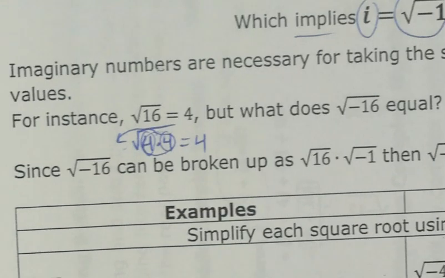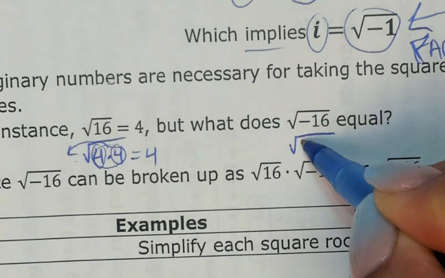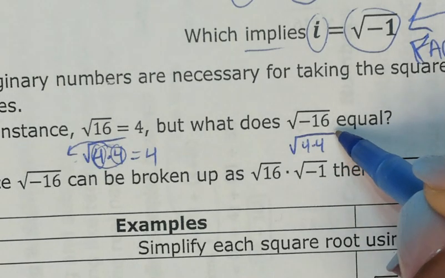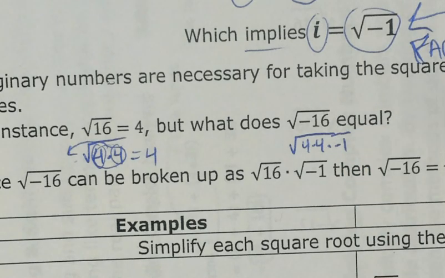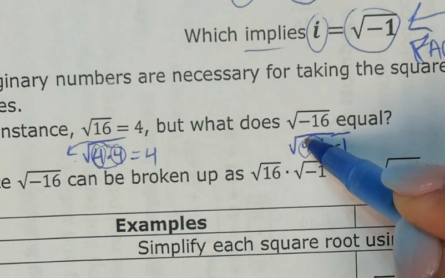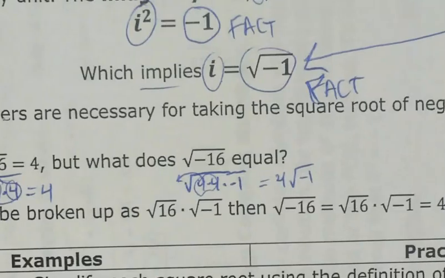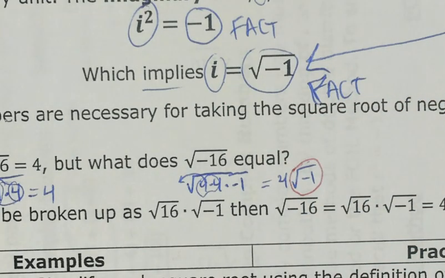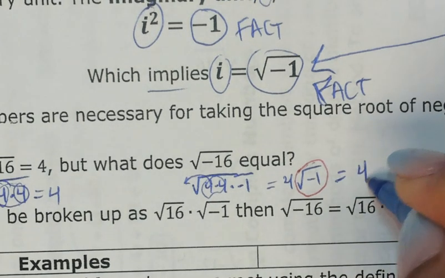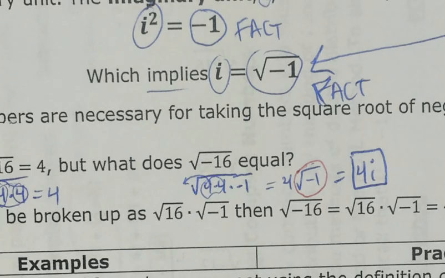Okay, so if we now look at the square root of -16, we can say that 4 times 4 is 16. But to get -16, you'll have to multiply times -1. So here, the 4 and 4 come out, and now we have 4 times the square root of -1. So because of what we learned up here, that the square root of -1 equals i, we can rewrite this square root of -1 to look like 4i. And that is the answer to the square root of -16.